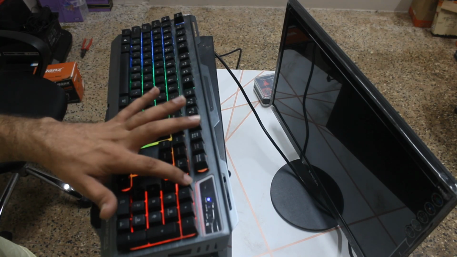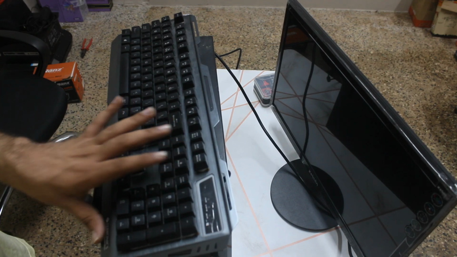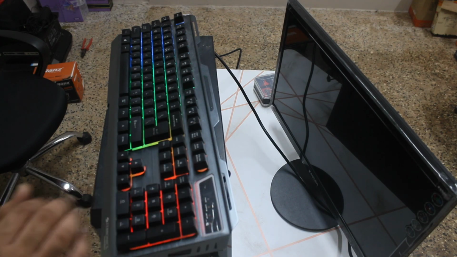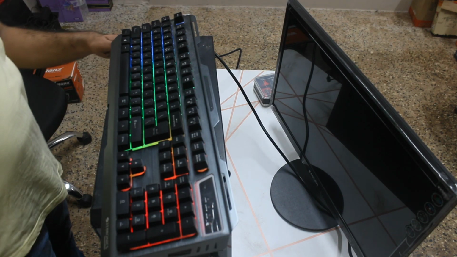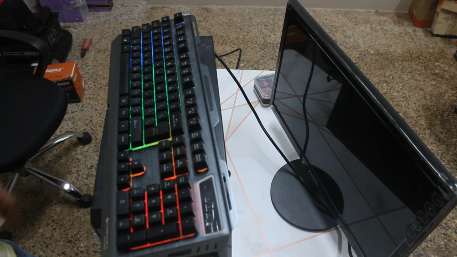I'll just try once again. Oh, the same issue. So as soon as I turn it on again, there is no display. Now we'll open the cabinet and see what the issue is.